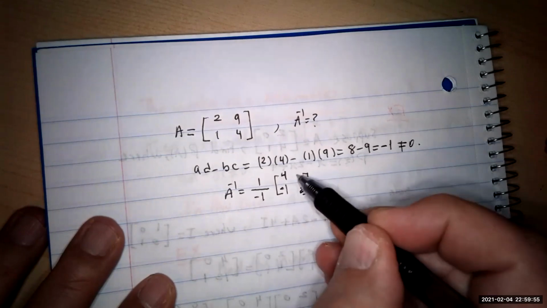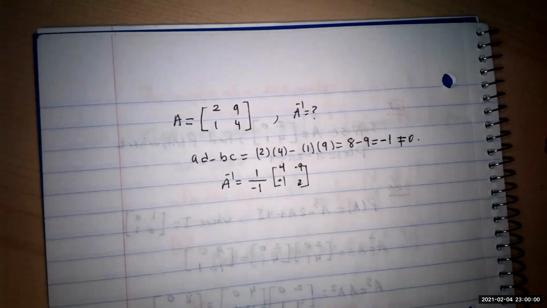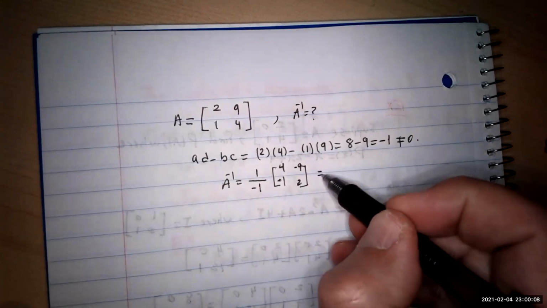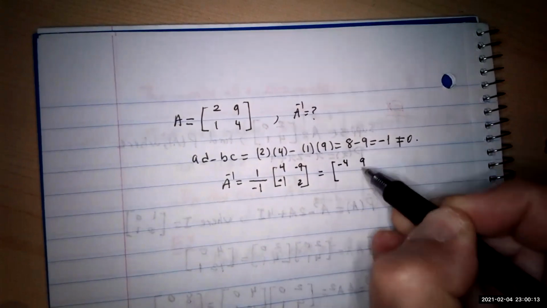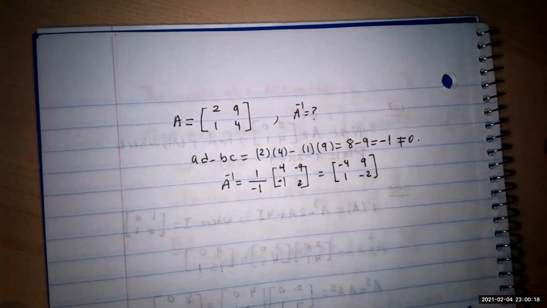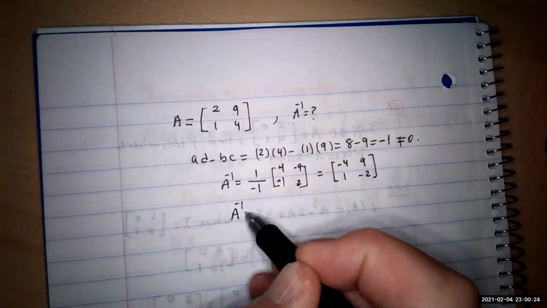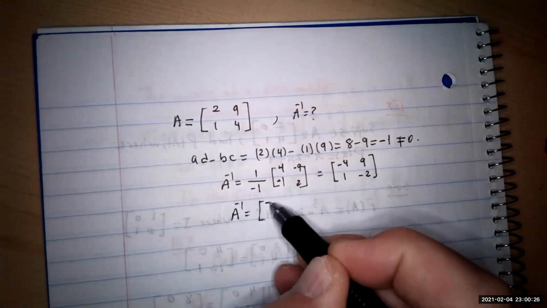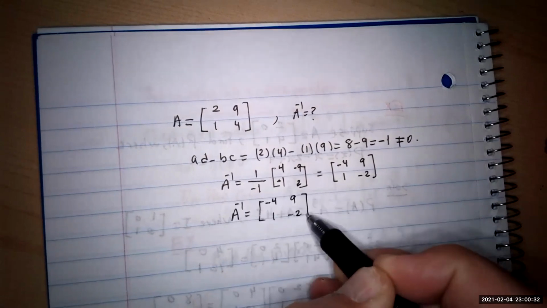So this is a negative 1, and this is going to be a negative 9. Okay, that's the result for the 2 by 2 matrix and can be easily found. Now apply the negative sign. So the matrix would be negative 4, negative 4, positive 9, and this is going to be 1 and negative 2. Okay, so that would be the inverse of a matrix. So the A inverse would be negative 4, 9, and 1 and negative 2.